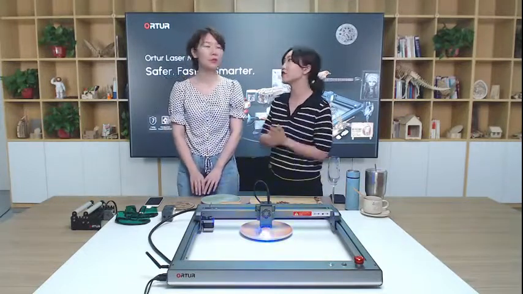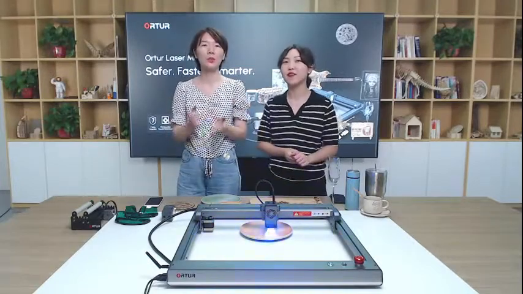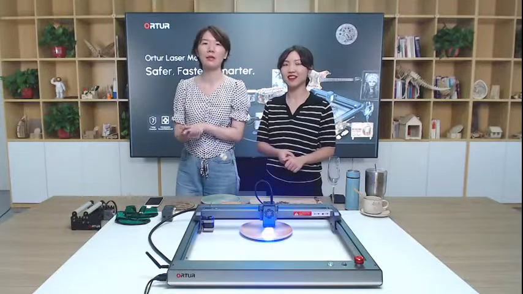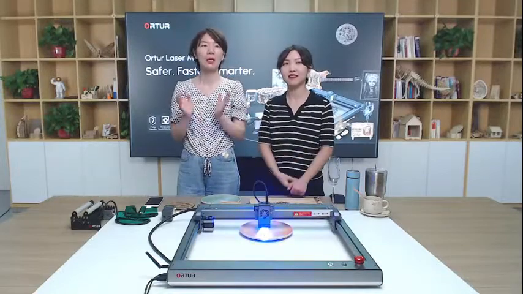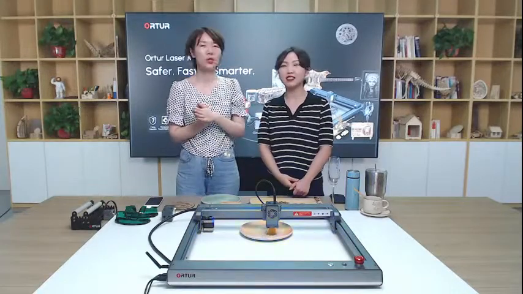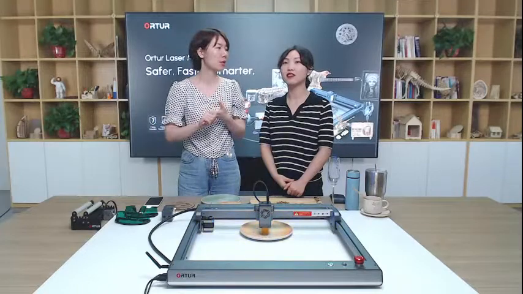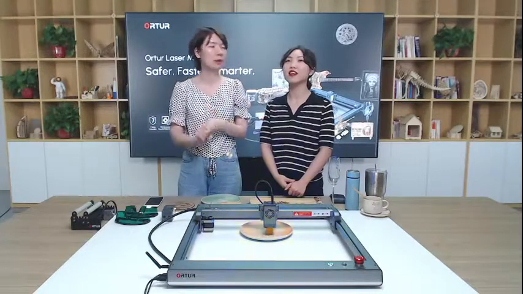But today, what's the difference? We saw some comments from our clients that they want to see the surface and also the app for Android phones. So today we will show the details using an Android phone.